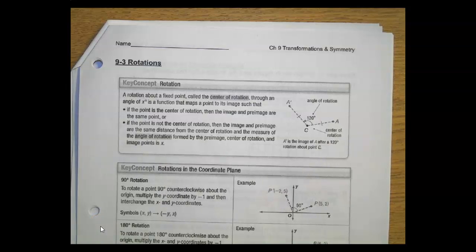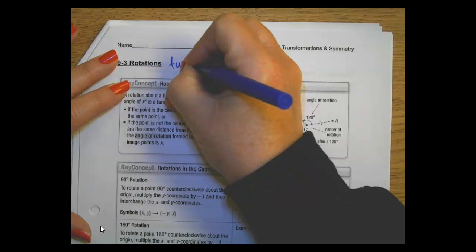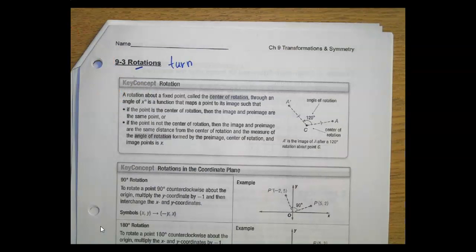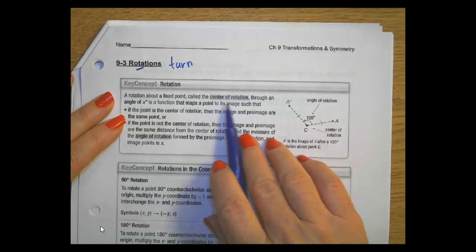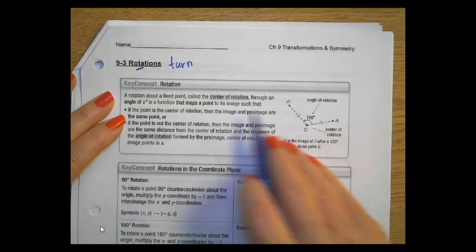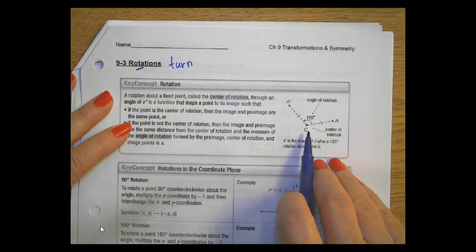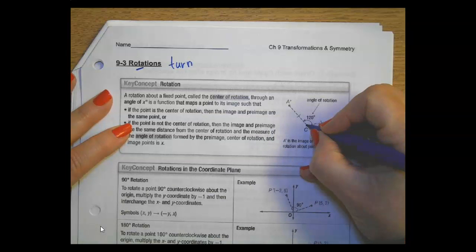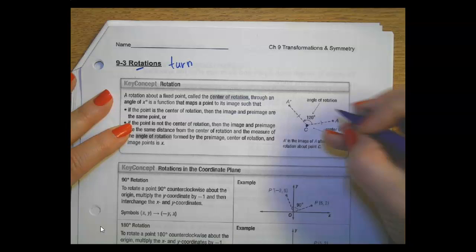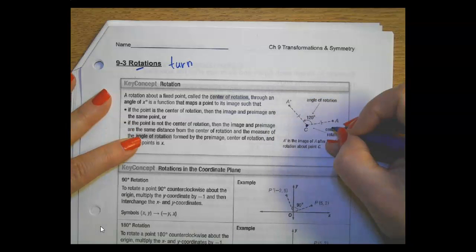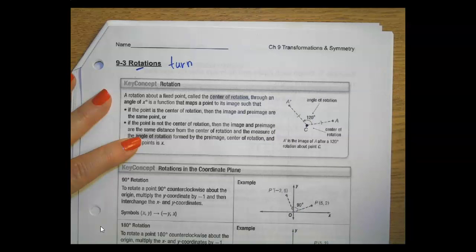Okay, so our next lesson, or transformation, is called rotations, which I always refer to as the turn. So this one is about a fixed point called the center of rotation through an angle of x. Okay, so here it is. That maps a point to its image such that if the point is the center of rotation, then the image or pre-image are the same point. So what they're saying is C is going to be the same point regardless. It's the A that's going to move, and that's going to move the angle of rotation.